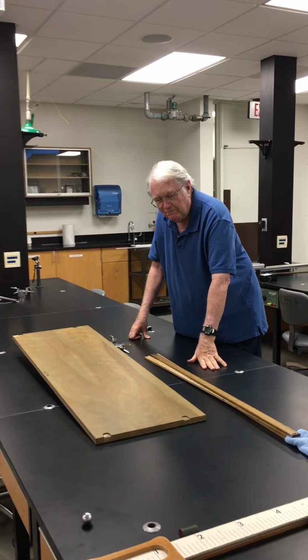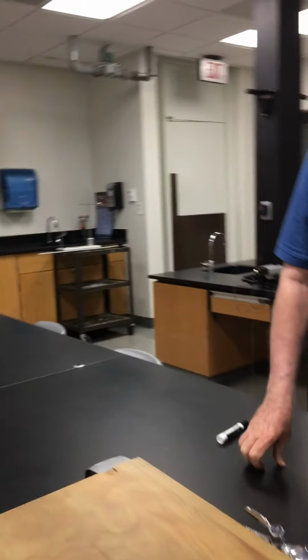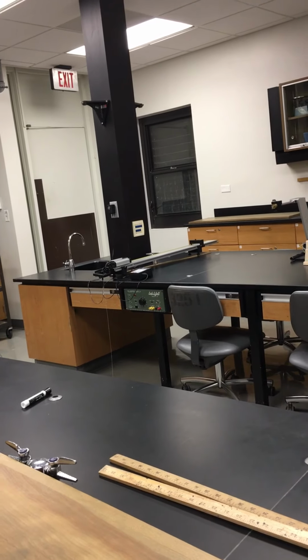Well, that worked pretty good. And the sphere rolled off the table again. And the sphere will win the race because it's easier to rotate. So I'm going to go over here now and do the next problem that we're going to do.